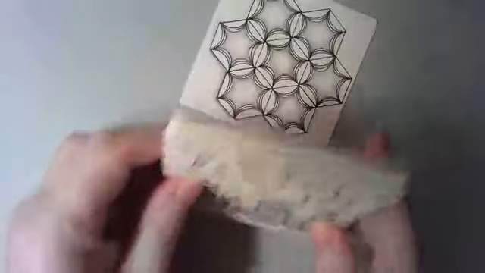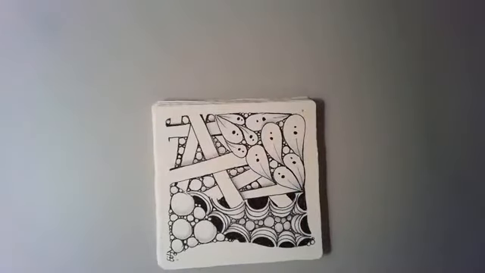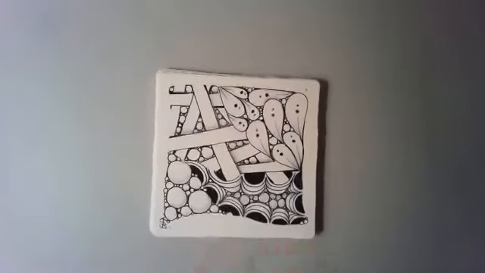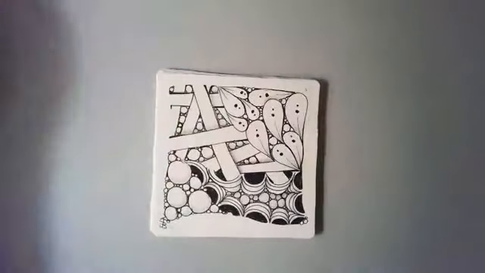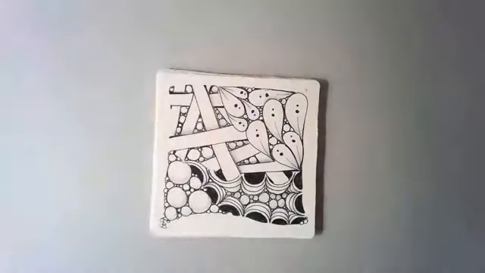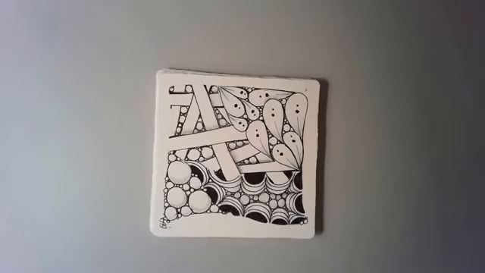Today I am going to be playing with Crescent Moon, which is a favorite. It is a super versatile pattern that gets used a lot.